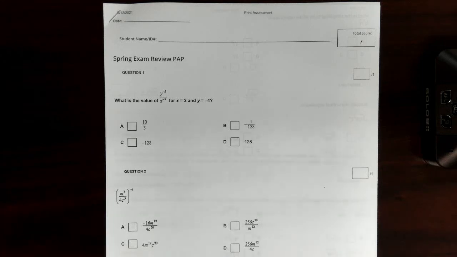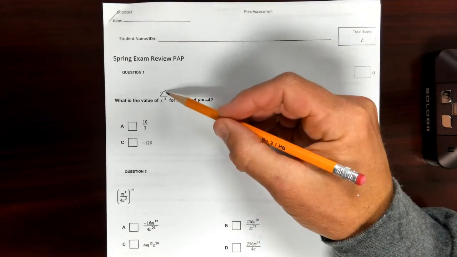Alright, time for a little semester exam review. Looking at number one, we're dealing with exponents.